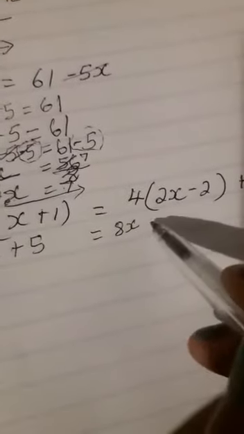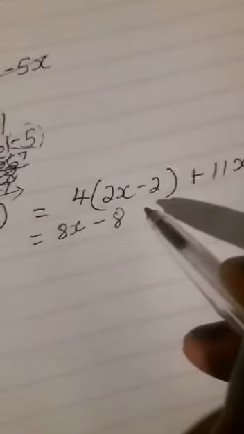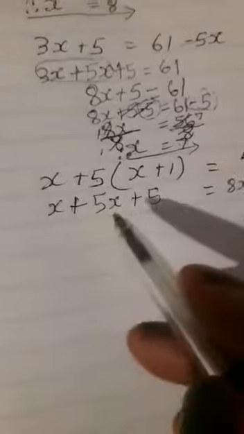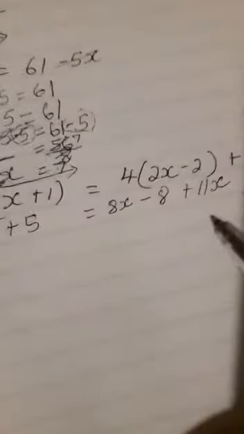Positive times a negative, it's a negative. 4 times 2, it's 8, plus 11x. Right now, the brackets are all removed. Then let's add the like terms on the left hand side and on the right hand side.